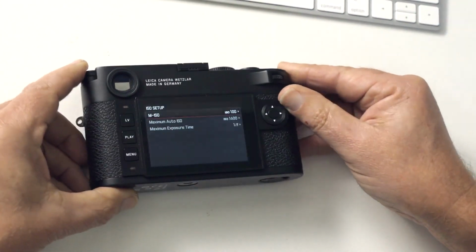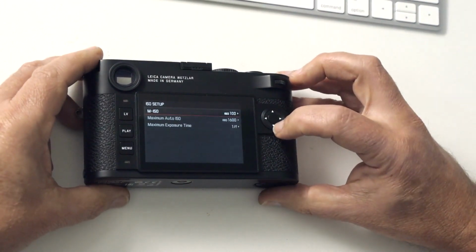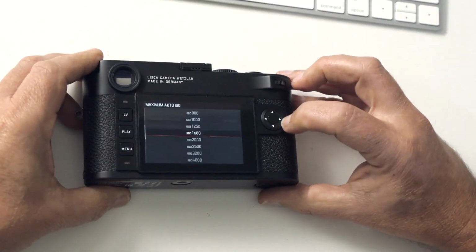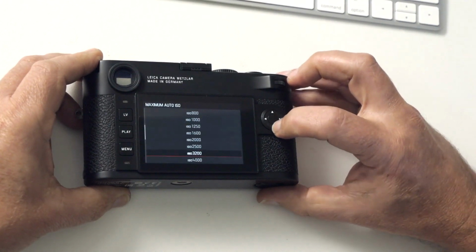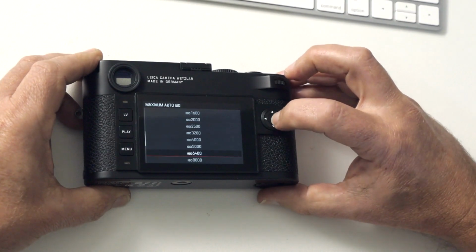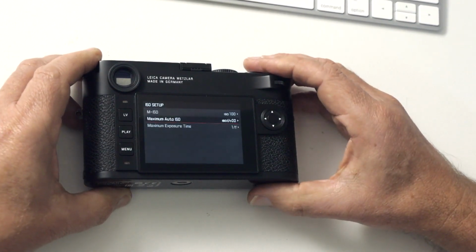That gives you the longest time that you're comfortable with. That's the highest ISO that you're comfortable with shooting before it maxes out. Now I'm going to set it at 3000. I'm going to set it at 6400 in this particular case. So that's the maximum ISO the camera will use on auto ISO.